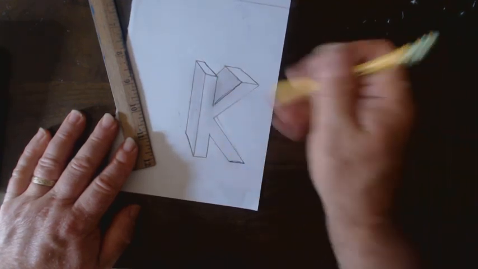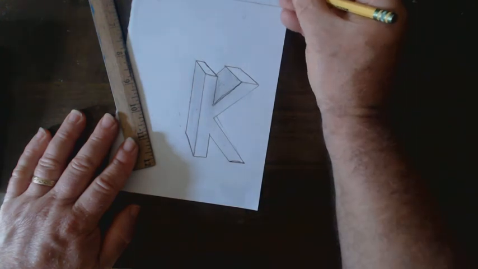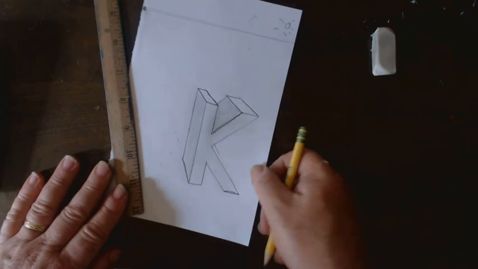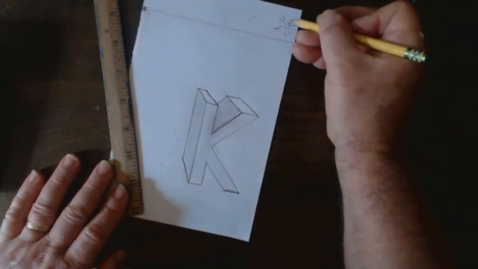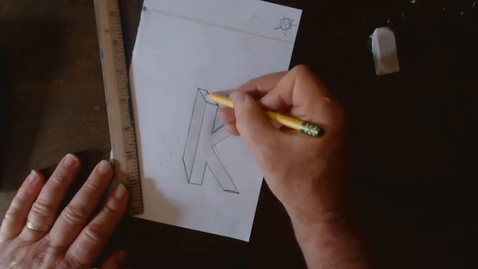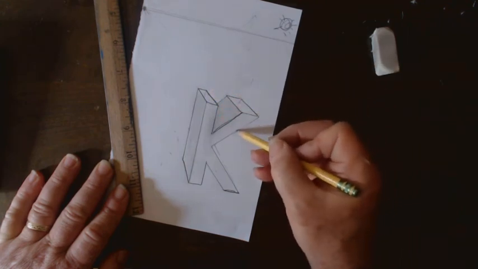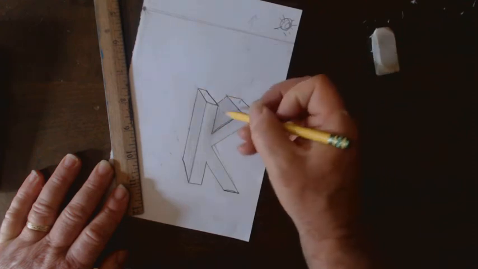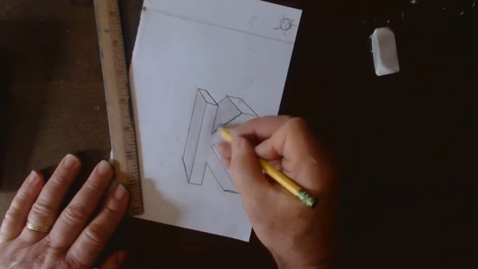And I'm going to leave the tops bright because I'm going to say the sun is somewhere up here. Oops, let's move that down so you can see. There's my sunshine shining down on my bright roofs. Maybe a little filtered light hitting the front of the building or the letter K. And then, of course, back here, we'll say that's darker.